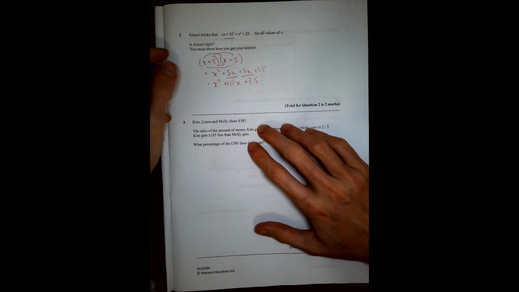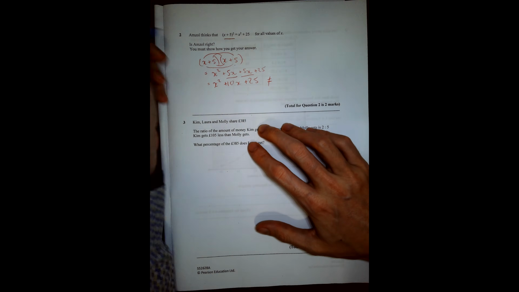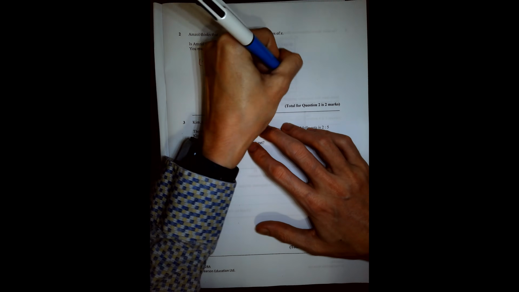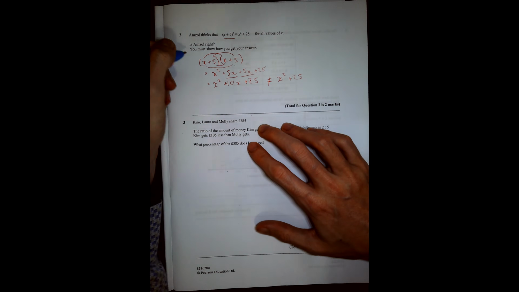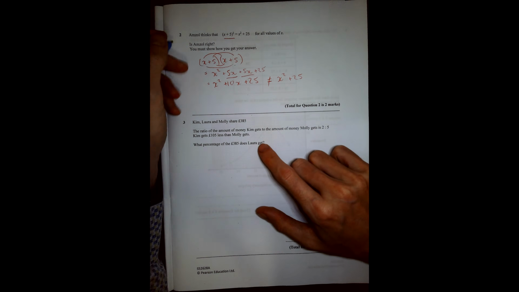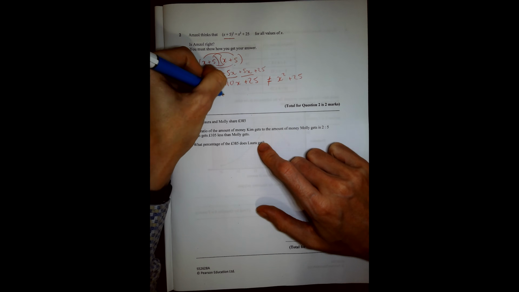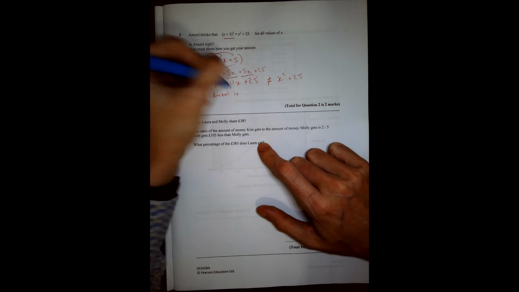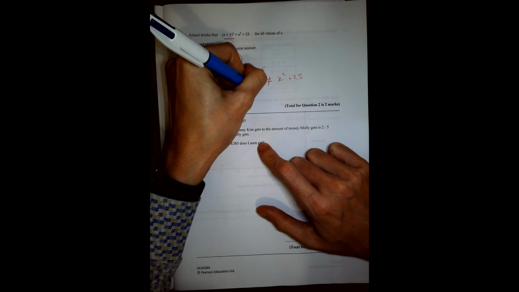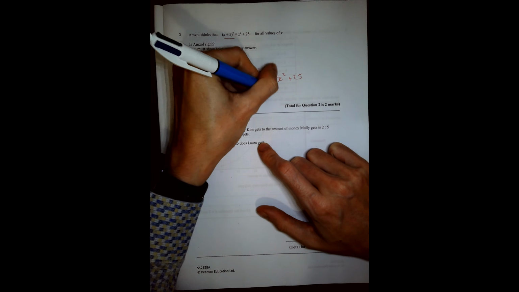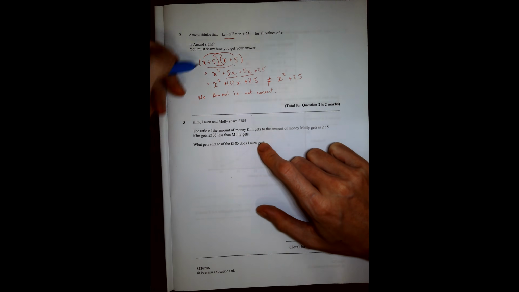Now that's not equal to x squared plus 25. It's missing out the 10x in the middle. And so essentially Amzol's not right, because algebraically it's not the same thing. If we were to choose a value for x, it's not going to give us the same answer. So no, Amzol's not correct. We don't need to write anything more because the maths is already there explaining it.